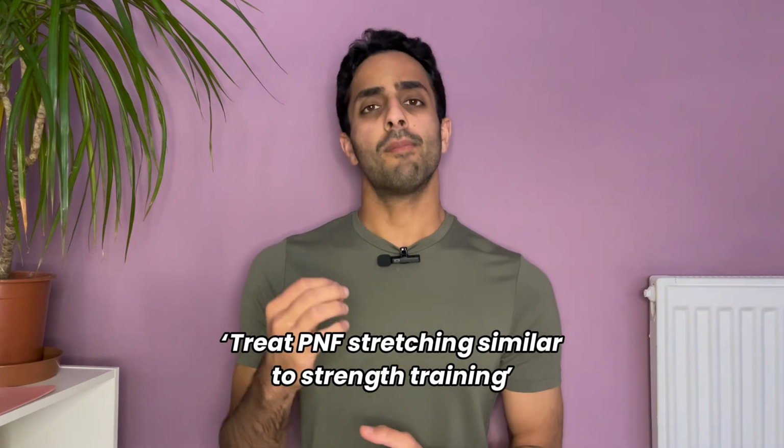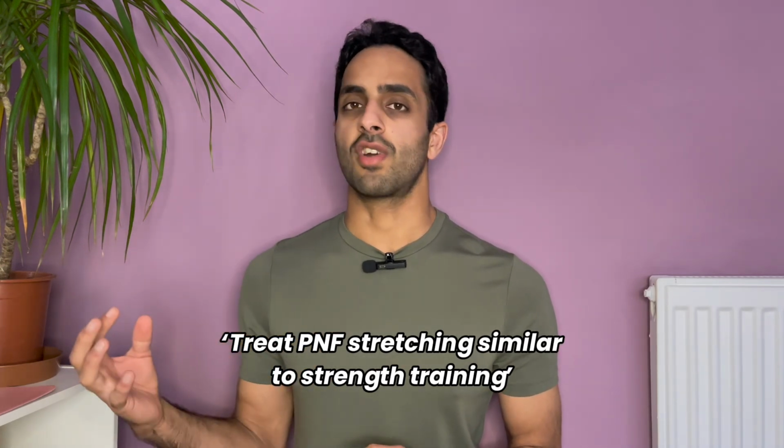Now, PNF slightly differs from the other two, in my opinion, because it requires a bit more rest time. So you can only really do it 2 or 3 times a week. You shouldn't really do PNF, in my opinion, every day. It's quite difficult to recover from. It should be seen more similar to strength training, whereas the other forms of stretching you can kind of do every day. So there's your probably most advanced option for stretching.